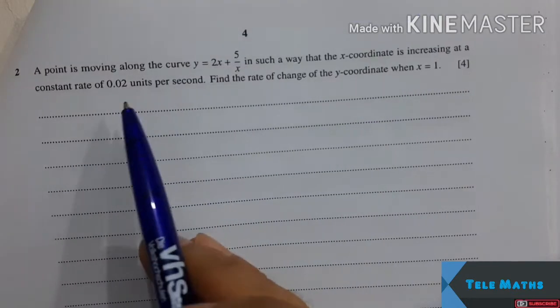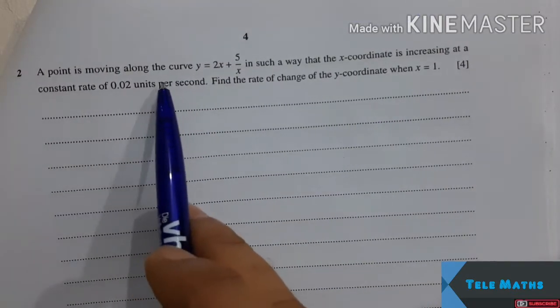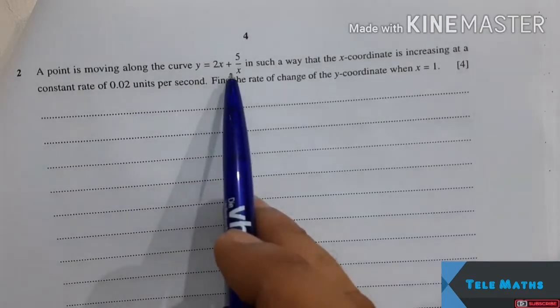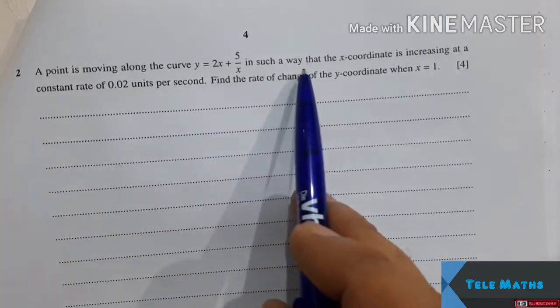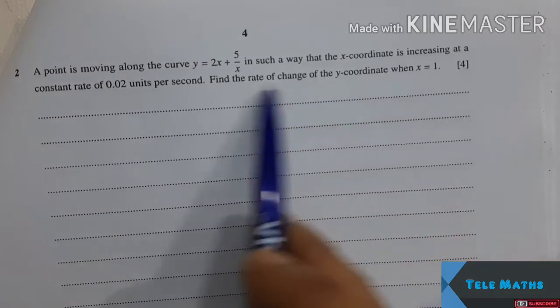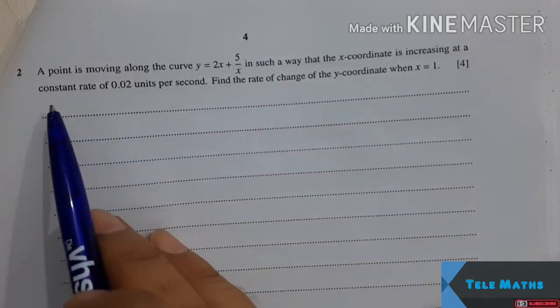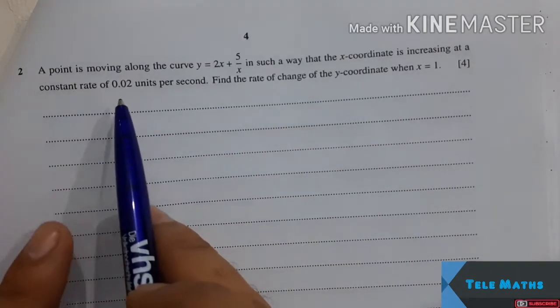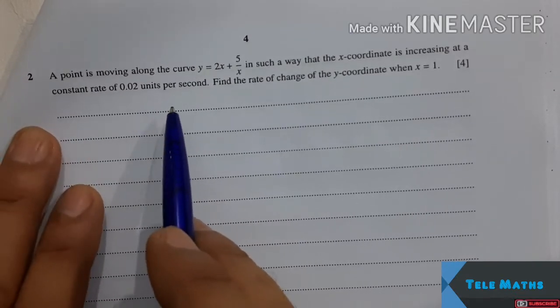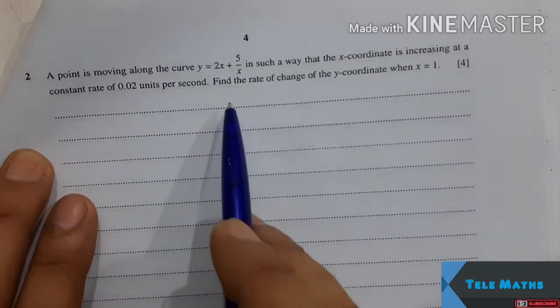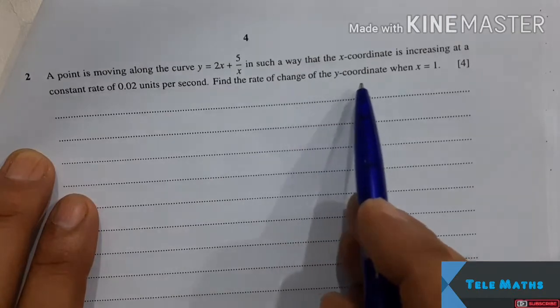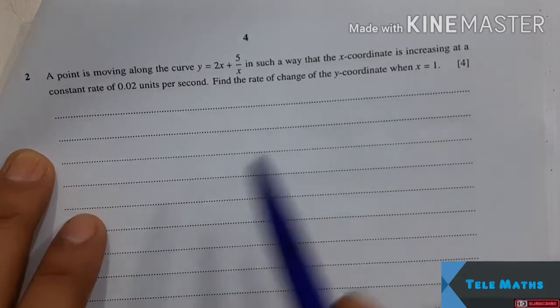Question number 2. A point is moving along the curve y is equal to 2x plus 5 over x in such a way that the x coordinate is increasing at a constant rate of 0.2 units per second. Find the rate of change of y coordinate when x is equal to 1.